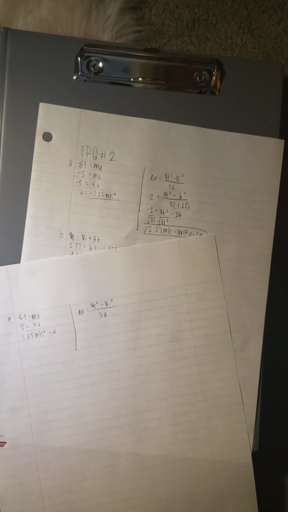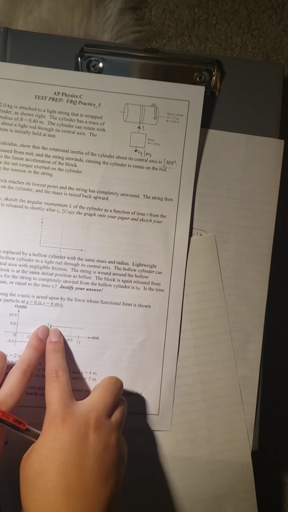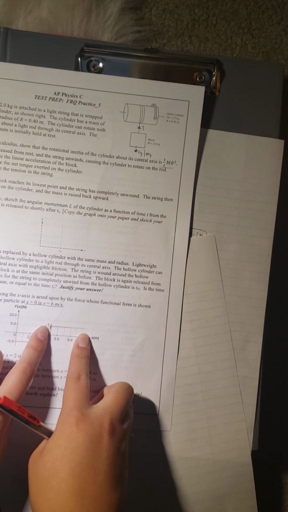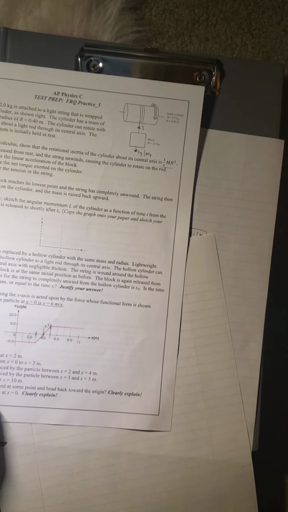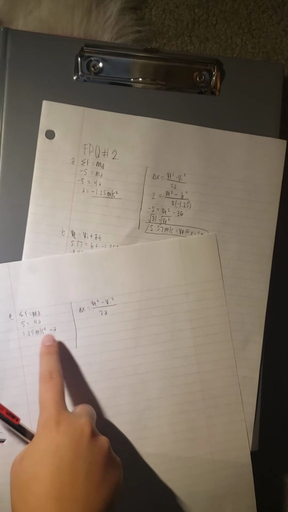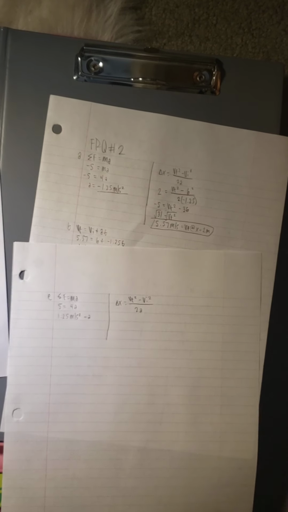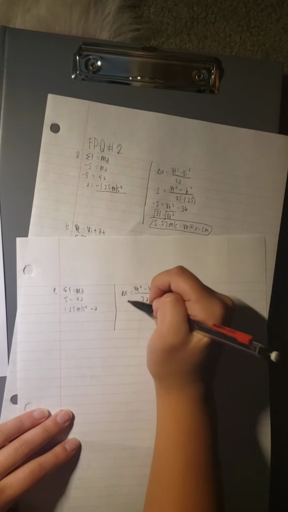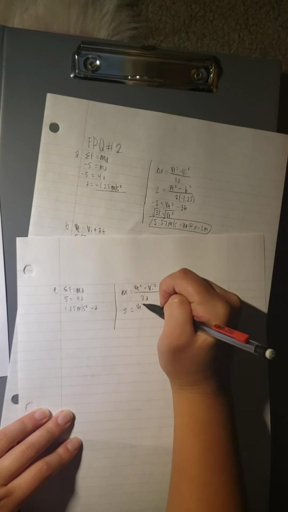Okay, so now we need to pick a spot to start from. I'm going to start from 5 because that is when the line starts to plateau, and that makes it easy because that means the force is constant, and that means I can use the A that I found. So I'm starting at 5. From 5 to 10, that's a delta x of 5. We are looking for VF.